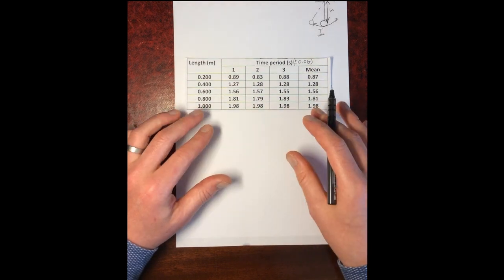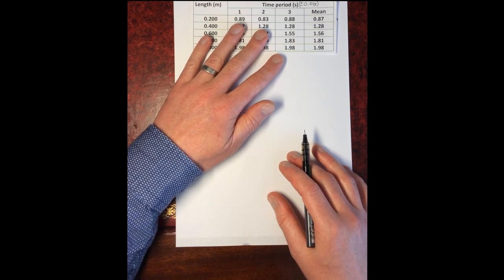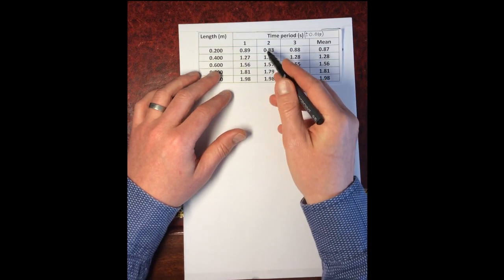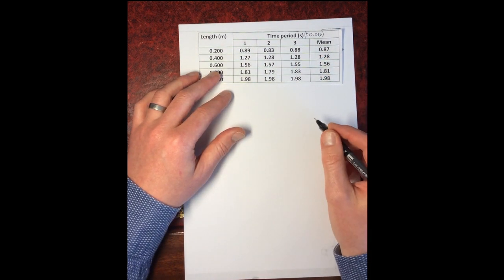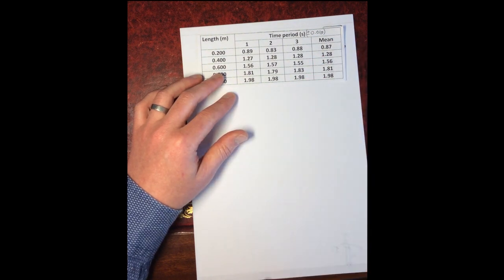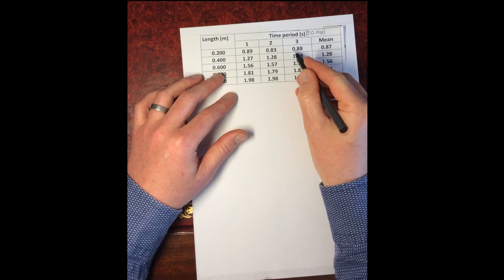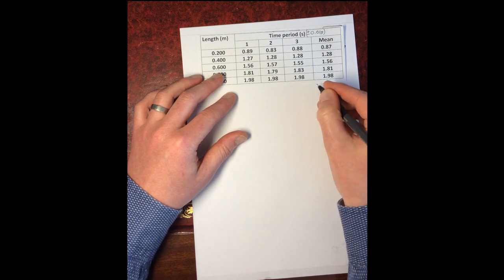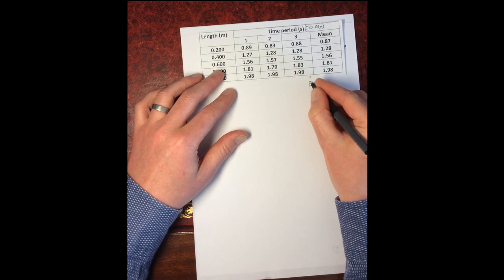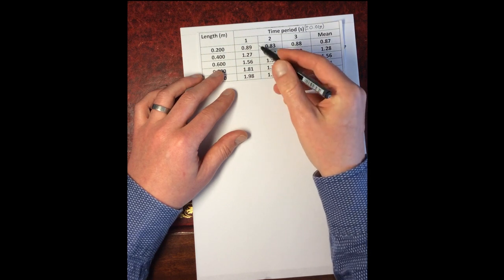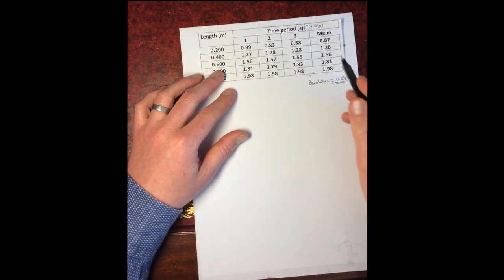Taking those results now, I want to calculate the uncertainty. Before I do that, I should say that all of these results are recorded to the resolution of the stopwatch. We know the resolution of the stopwatch is 0.01 seconds. How do I know that? Because all these results are recorded to 2 decimal places. So that tells me that my resolution here is plus or minus 0.01 seconds. I know that because in physics we always record our results to the resolution.